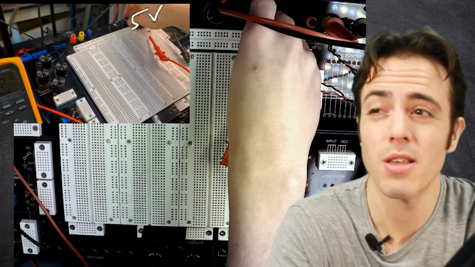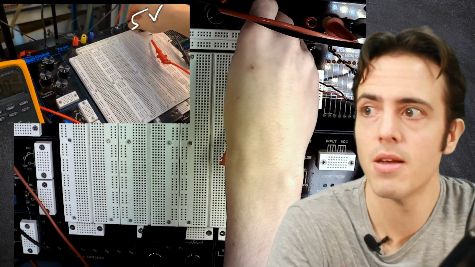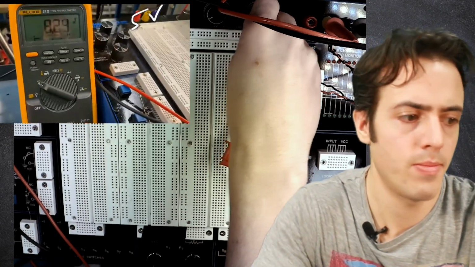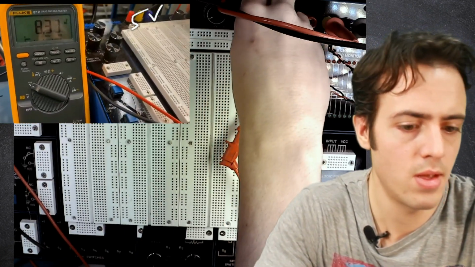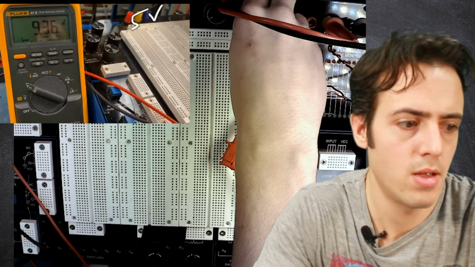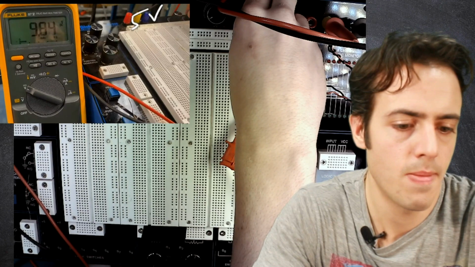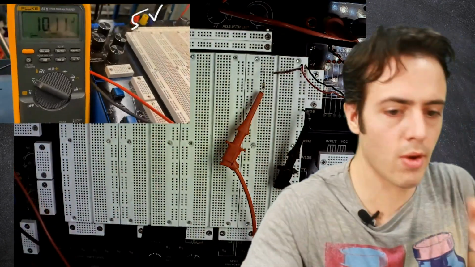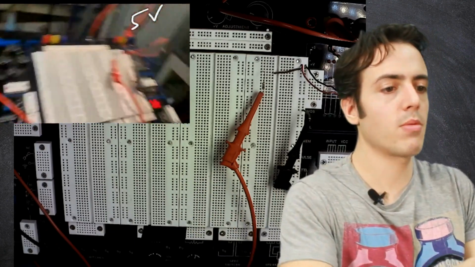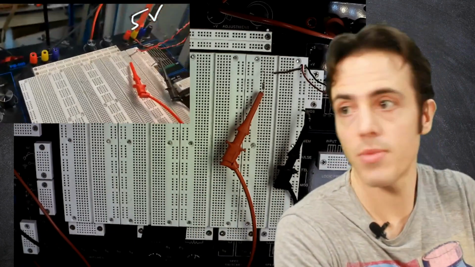Probably shouldn't touch it like that. Okay, we've now got 8 volts. See if I can get double. Okay, so we've got 10 volts going through here, which is just over double the theoretical maximum for this resistor.